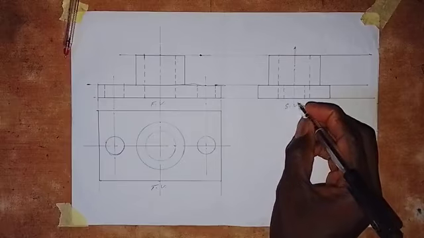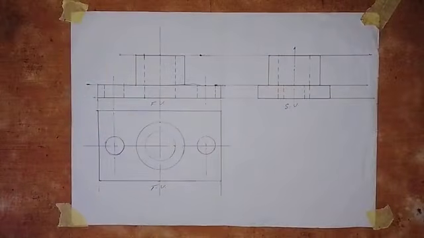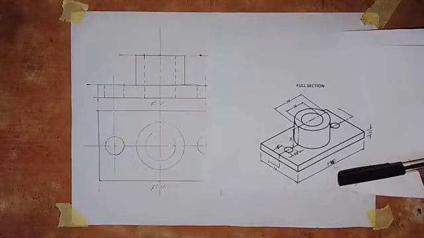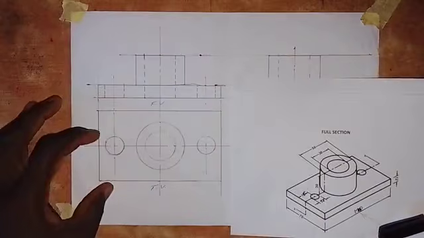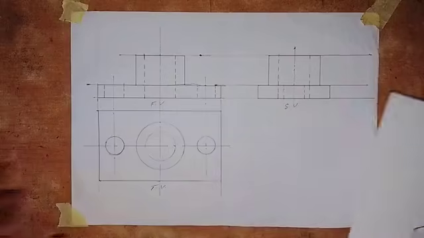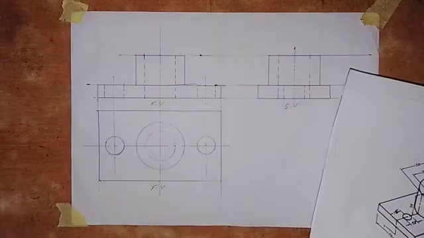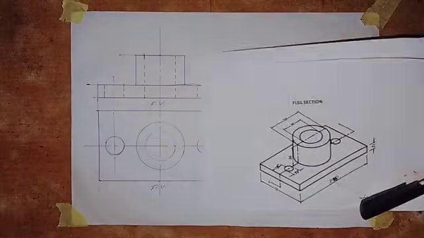Okay, so here we have the side view. So these are the orthographic views of this component as we have positioned them here. This is the front view, this is the top view, and then we have the left side view here. Now, what we actually want to do is to work on the full section of this object.